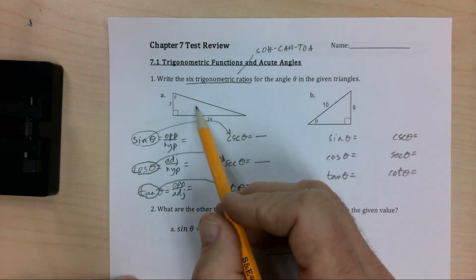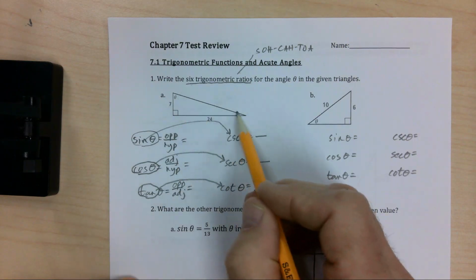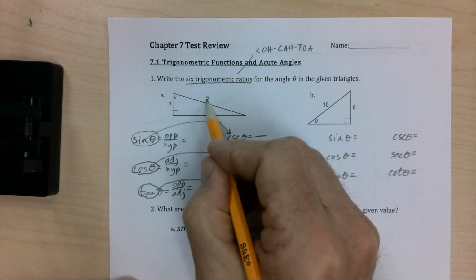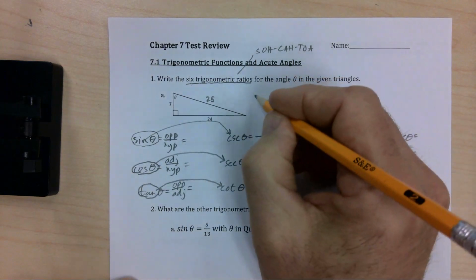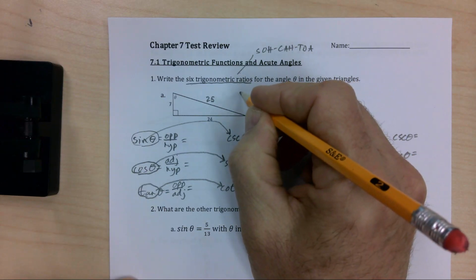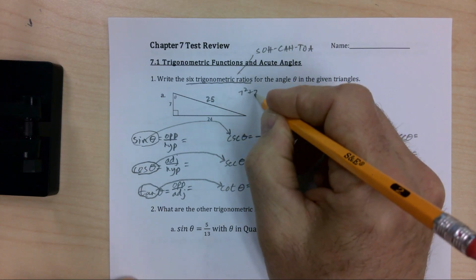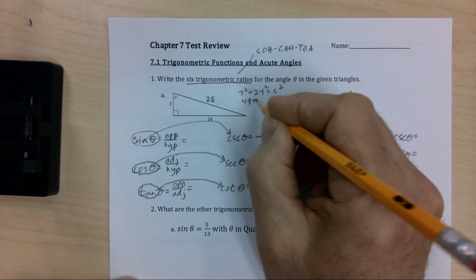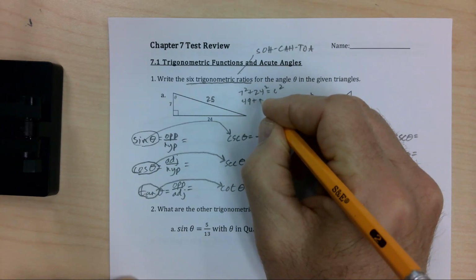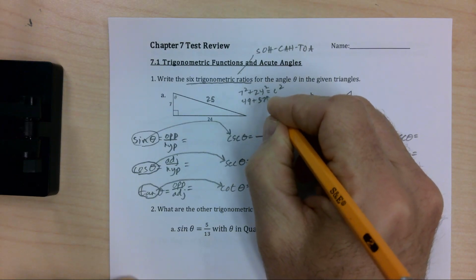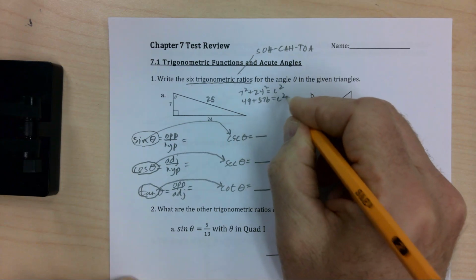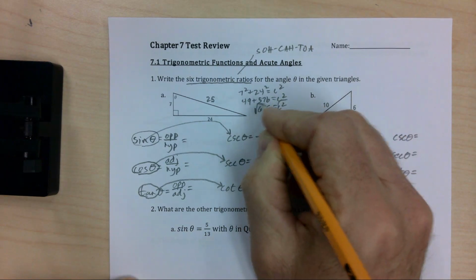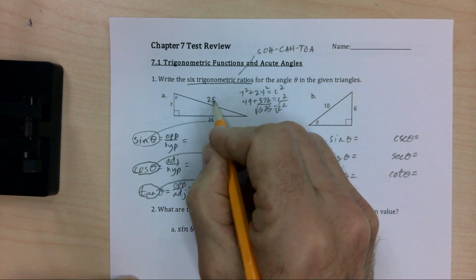So, obviously, we have to know what our hypotenuse is, and if you know your families, it's a 7, 24, 25 family. If you don't know that, you'd have to go a squared plus b squared equals c squared. 49 plus 576 equals c squared. 625 equals c squared. Take the square root. Square root of 625 is 25.